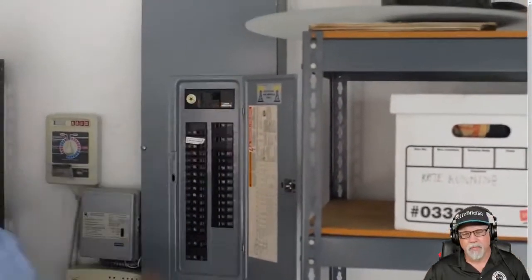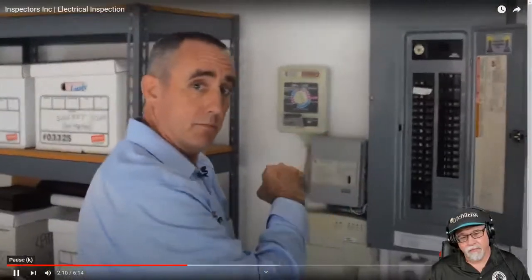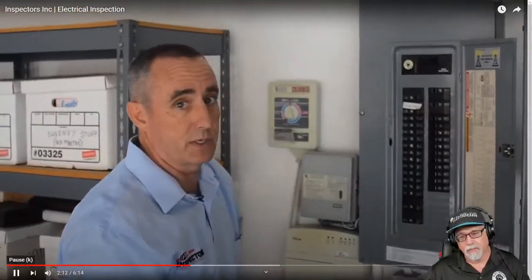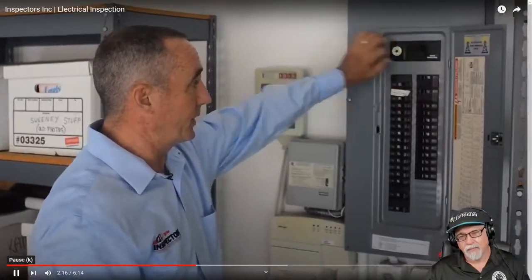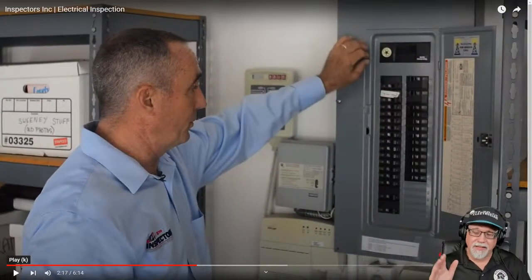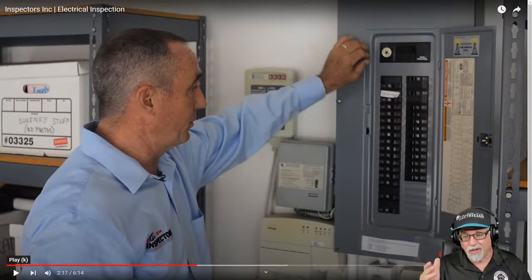The reason you want a main disconnect is because you want one movement to shut off all the electricity to the house should there be an electrical problem within the house. That's the best way to do it. Also remember that that's required by the National Electrical Code in 230.70(A)(1) as well. Outside or nearest point of entry, you have to have the disconnecting means to be able to shut it down.